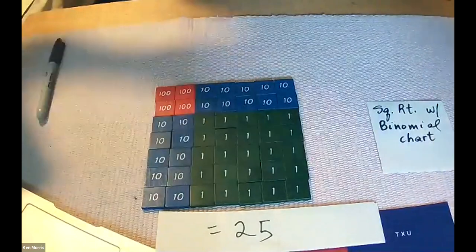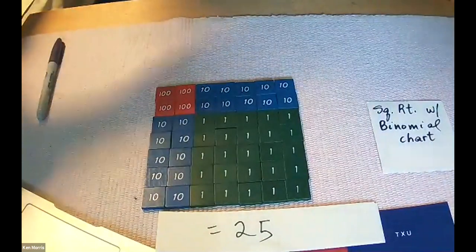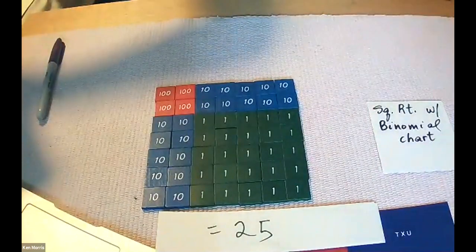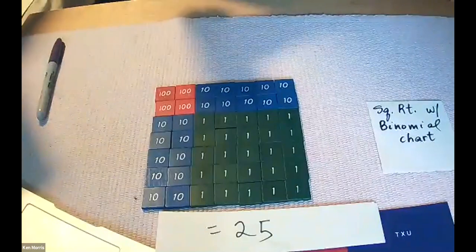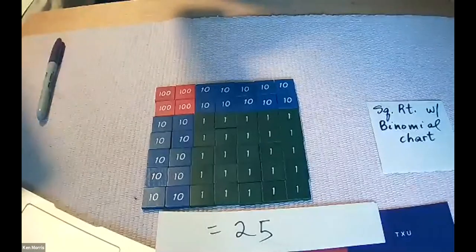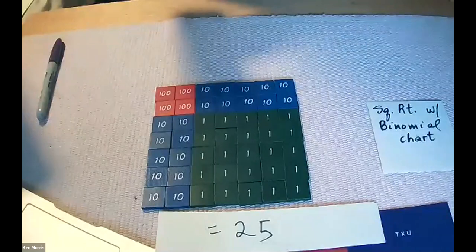Page 248. Is it also Study of the Radican? No, that's different. Do you have a different manual? You have the 2013 manual? Yes, so it should be page 248. Square root with the binomial guide chart.